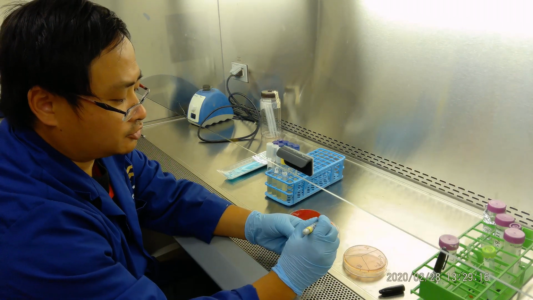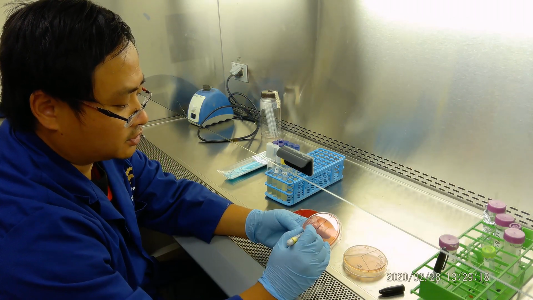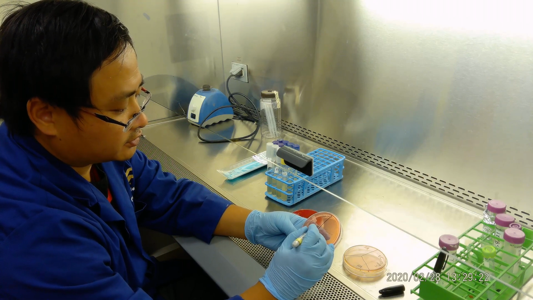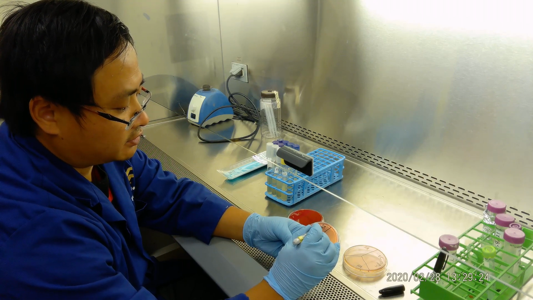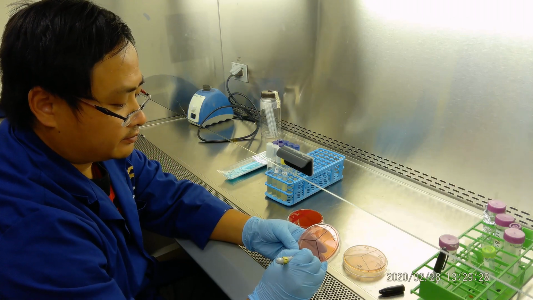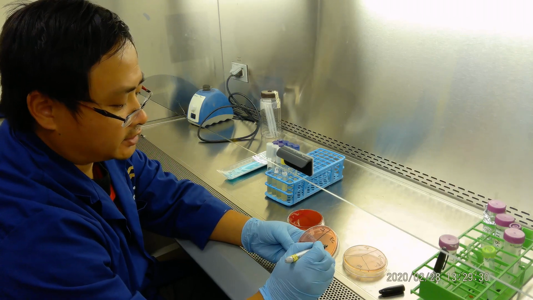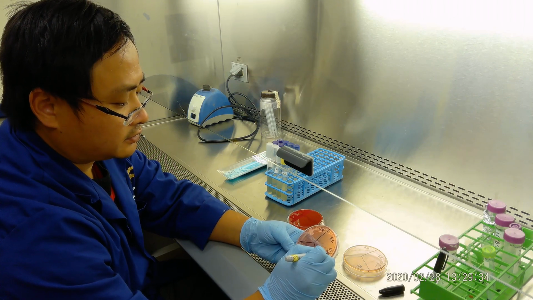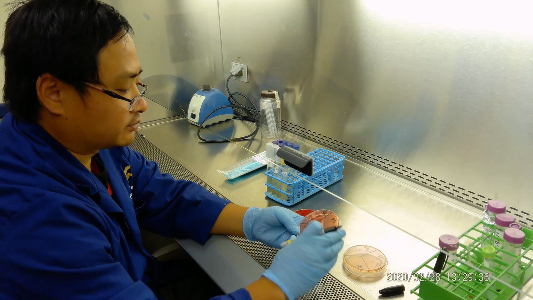Second one, for mannitol salt agar, we also do the same thing. So Lee, also take a picture for this. So we have Staphylococcus aureus, E. coli, and Pseudomonas aeruginosa. So we write the initials, date, and the bench number.